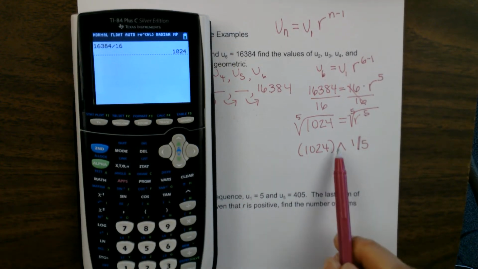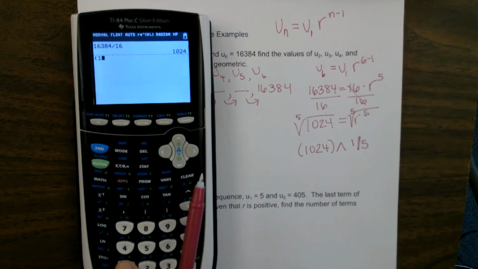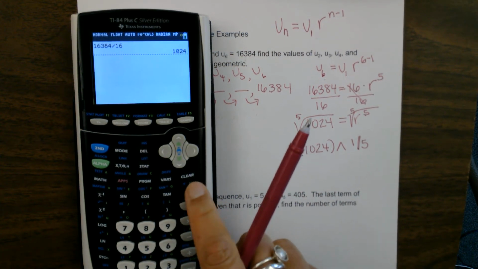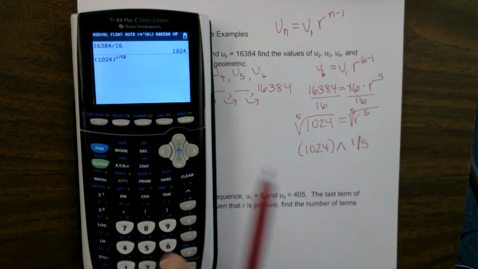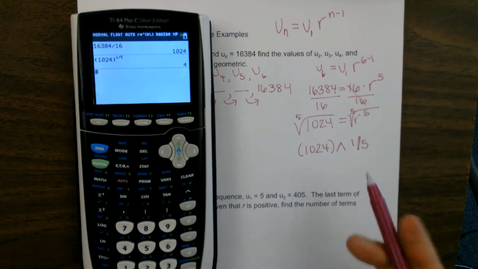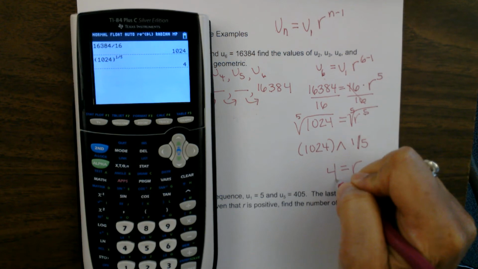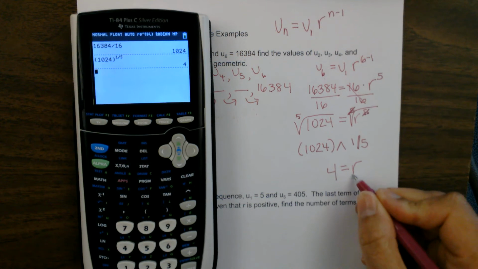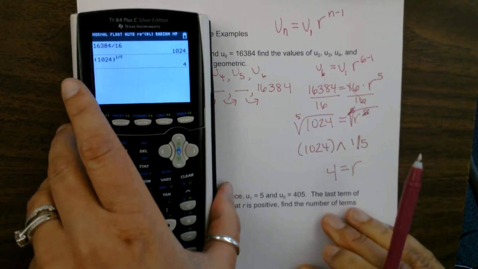So, to go back, we need to take the 5th root of 1024. So 1024 in parentheses. Press your exponent button, which is right above your division symbol, then 1, the division sign, 5. That's what you need to do. And so we come out with a ratio of 4. If you take the 5th root of the exponent that's 5, they cross out and we're left with r. This is how you solve all these problems. So we now know that our common ratio is 4.